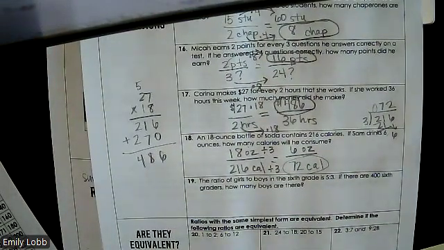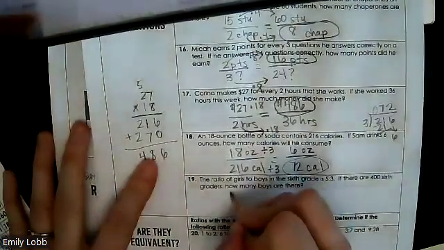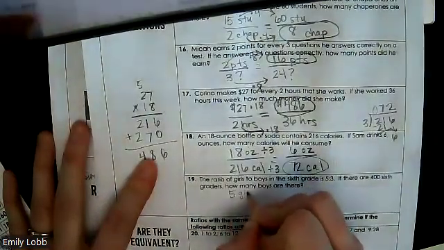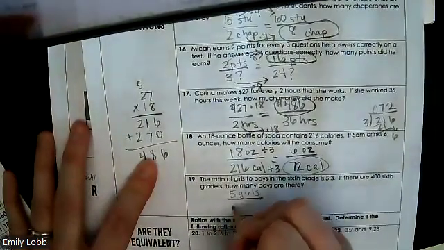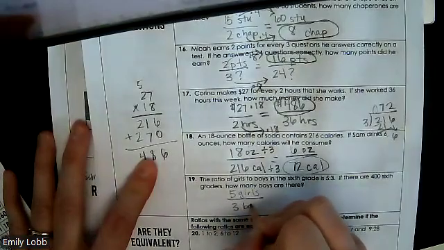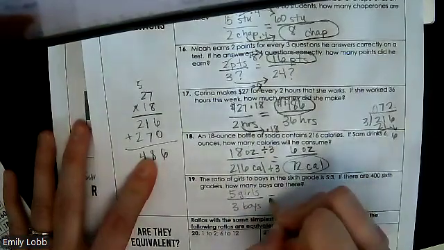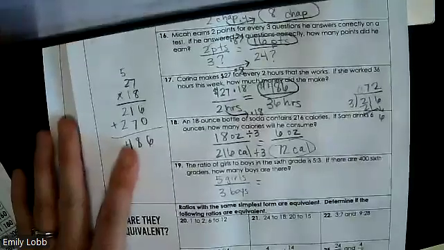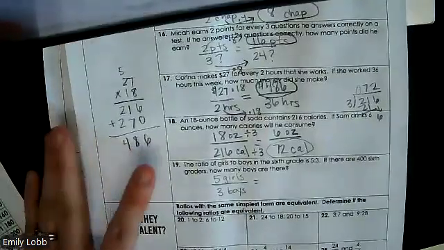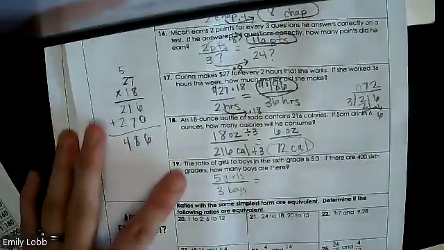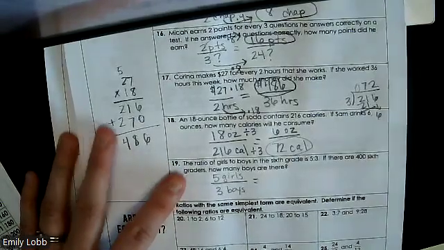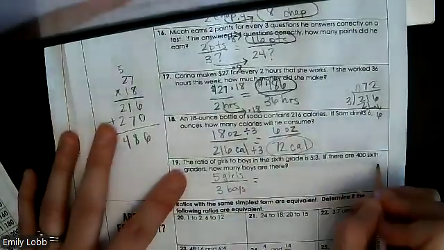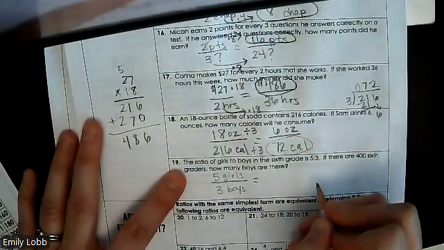All right, girls to boys. So 5 girls to 3 boys. That's good numbers for you gentlemen, right? You want more competition? Okay. If there are 400 sixth graders.